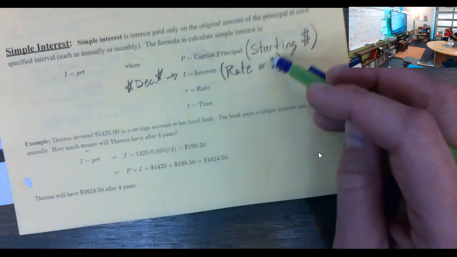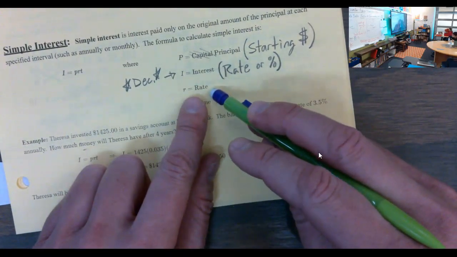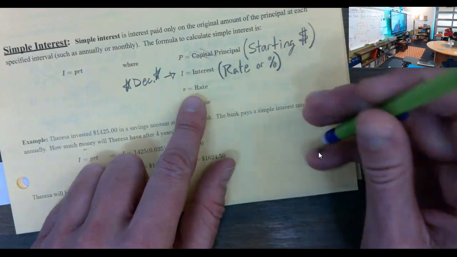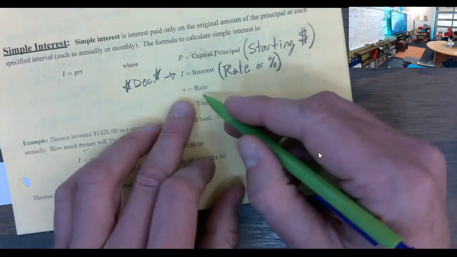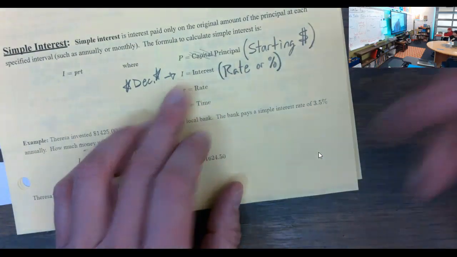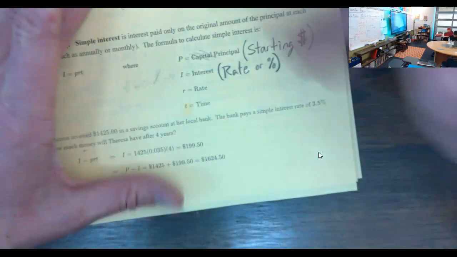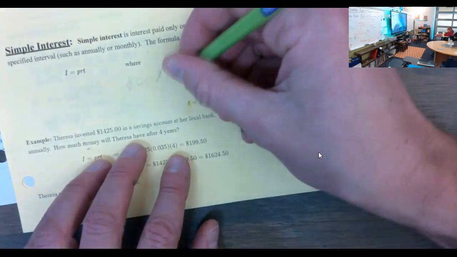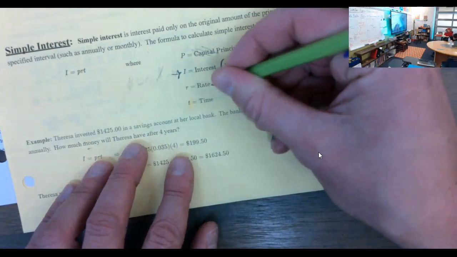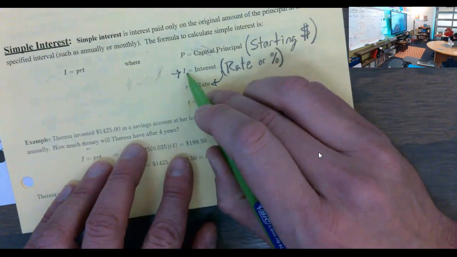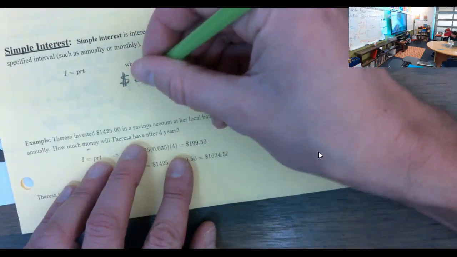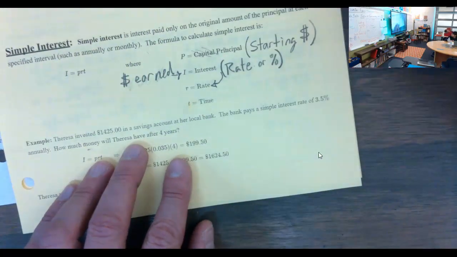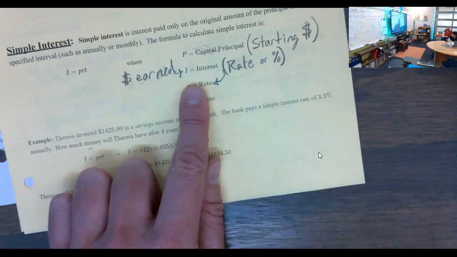Crap! I'm ahead of myself. Sorry, that goes down here with the R. My bad, guys. I'll give you a minute to erase. If you're writing in pen, that's a choice you made. Sorry, this is actually money. I got ahead of myself. So interest, if you want over here to label and just move this down to rate, sure, that's fine. But this is money made, or money earned. Interest is your money made, money earned.